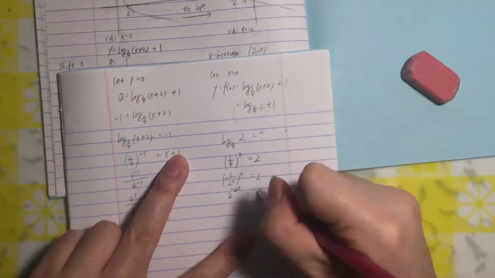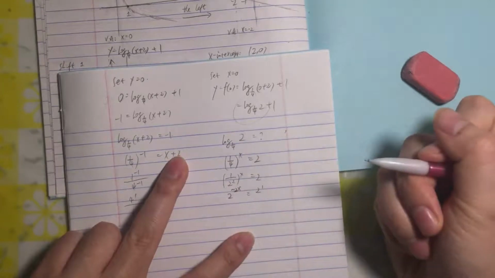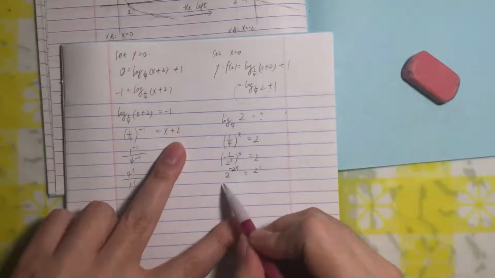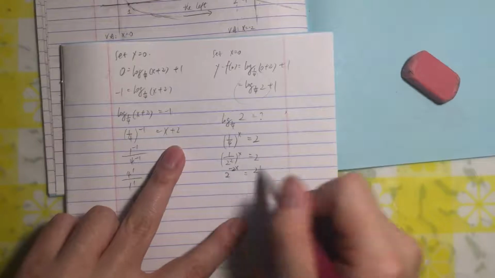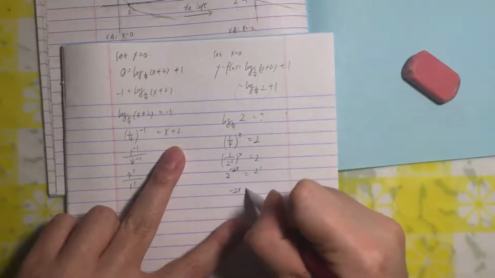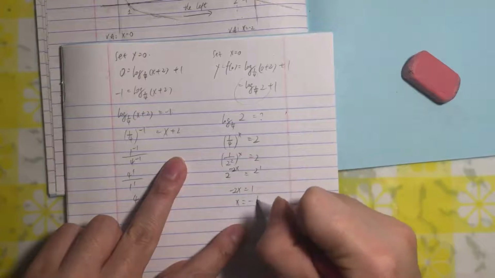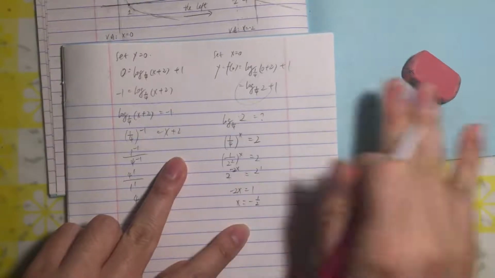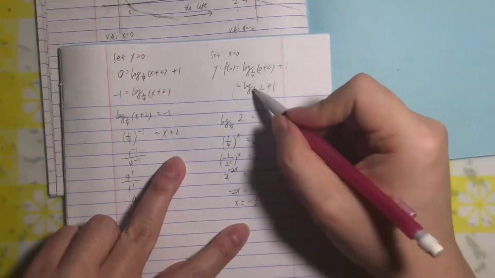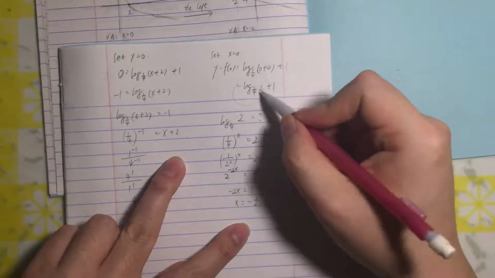The number 2 by itself is 2 to the power of 1. Since the base is the same, the exponent must be the same. We get negative 2x equal to 1. Then divide both sides by negative 2. X equals negative 1 over 2. So here, log base 1 over 4 of 2 is negative 1 over 2.